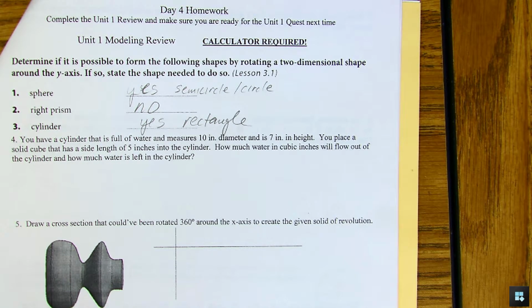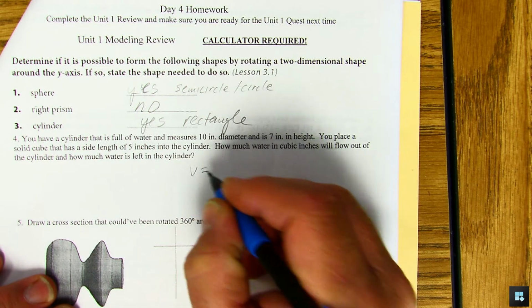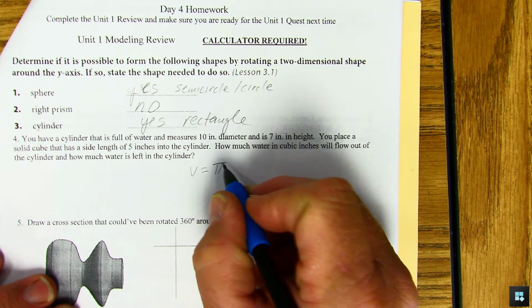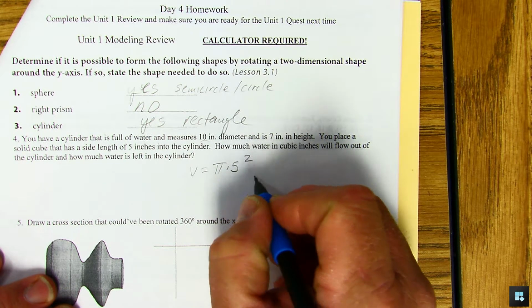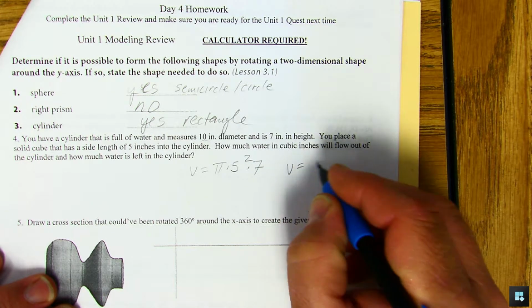So it says you have a cylinder that's full of water, measures 10 inches in diameter, 7 inches in height. You place a solid cube that has a side length of 5 inches into the cylinder. How much water in cubic inches will flow out? Well, let's first find the volume of the cylinder. To find the volume of the cylinder, area of the base, which will be pi times the radius, since the diameter is 10, the radius is 5, squared, times its height. So this is the total volume of the cylinder right now.